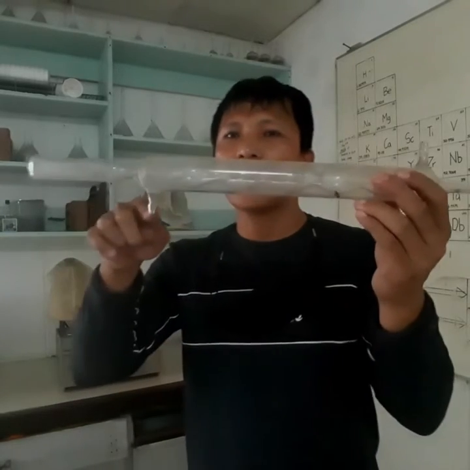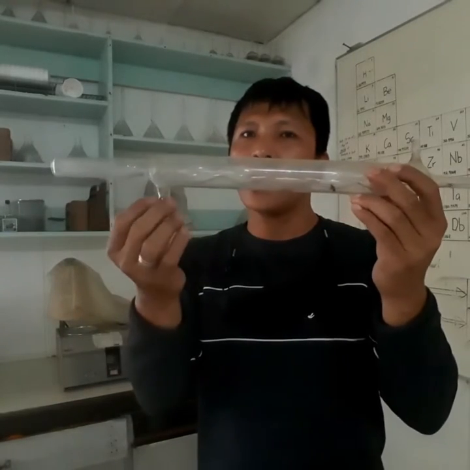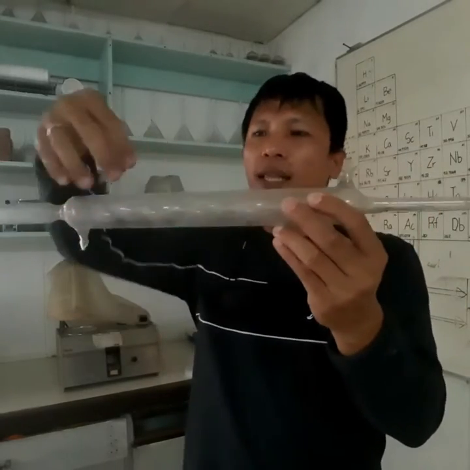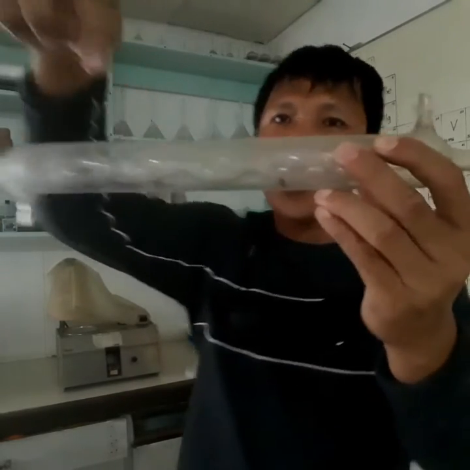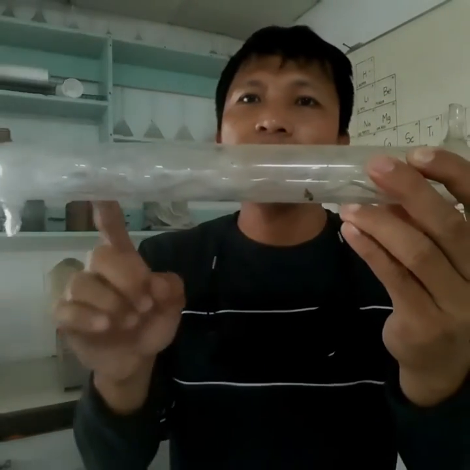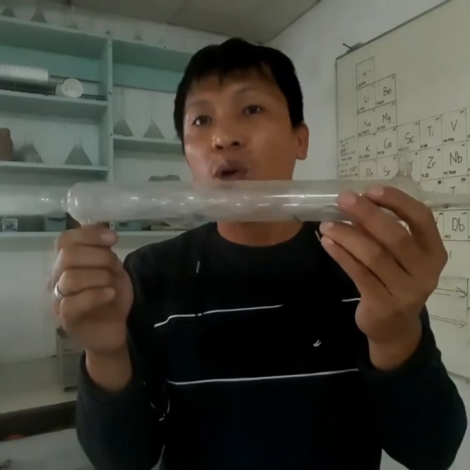So water comes inside here. You put a rubber tube here with water, of course, and then it goes out here so that it can cool the inside. As you can see, you have your corrugated glass inside. That is where your vapor condenses.